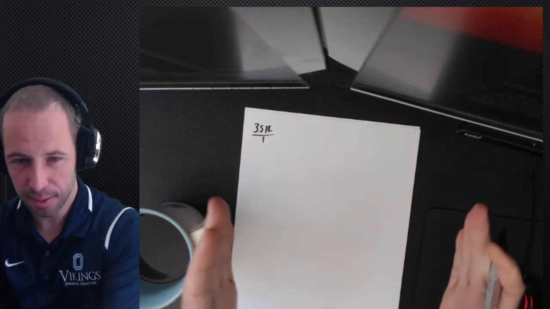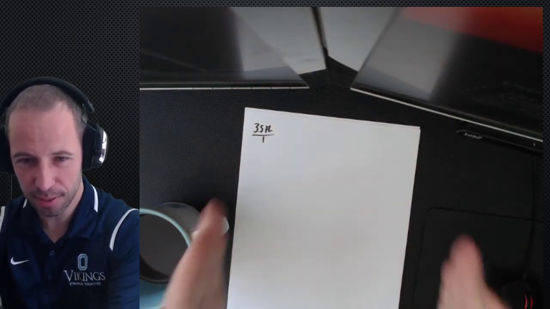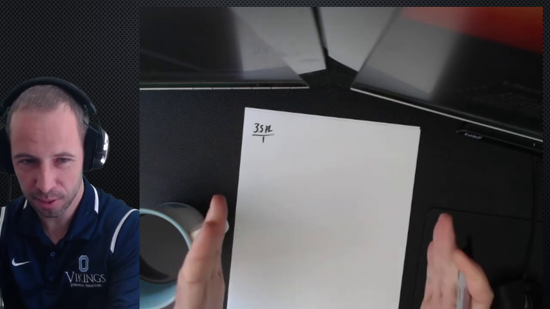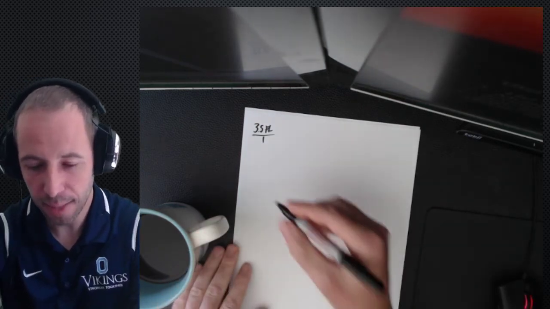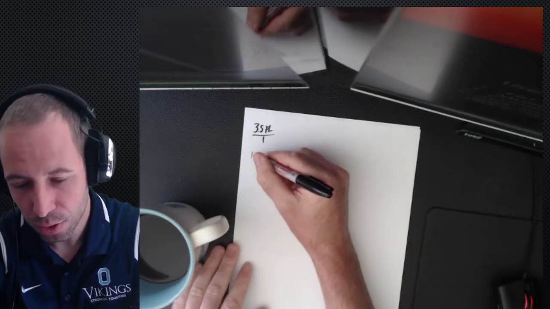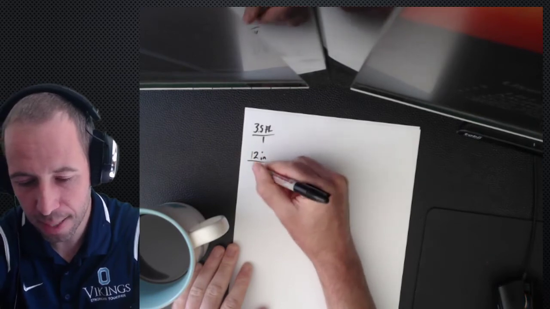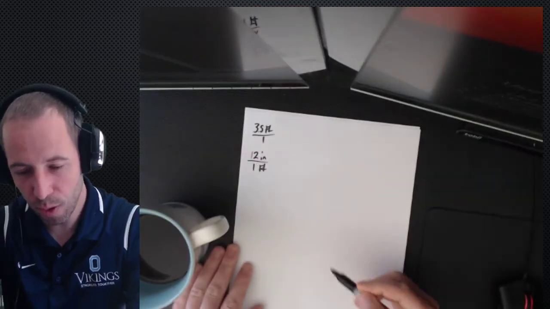First of all, a foot is like this much, right? And 12 inches is like this much. And this is a foot, and this is 12 inches. It's the exact same thing. That's what it means to have a unit conversion. 2 ways of measuring the exact same thing. So you can write 12 inches per foot.